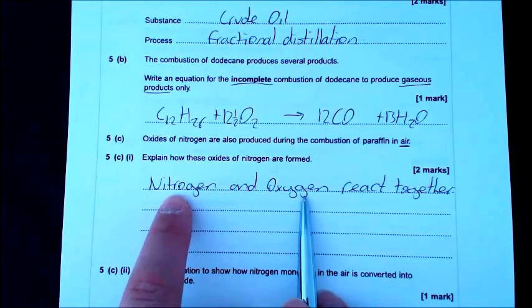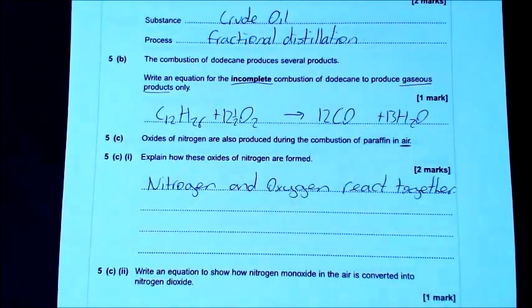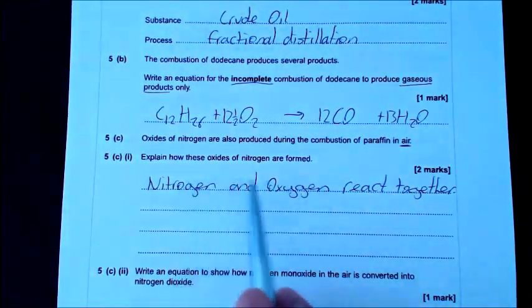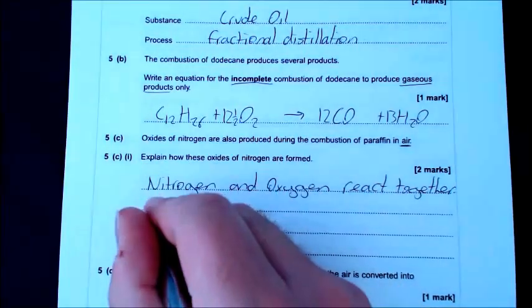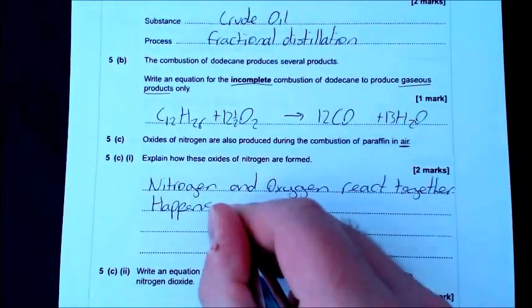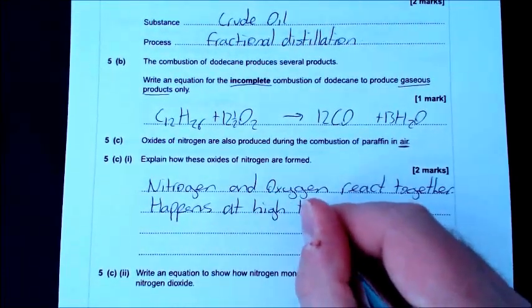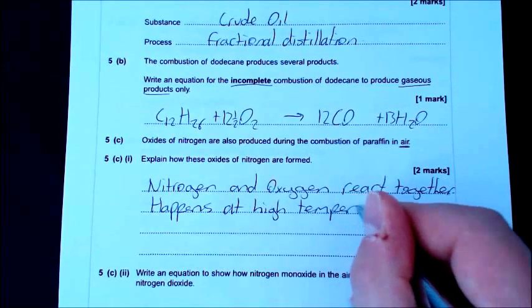But if we heat them up, which will be true in a paraffin heater or even a car engine if it's in a car, with the heat there will actually be enough energy for these two to react. So this happens at high temperatures.